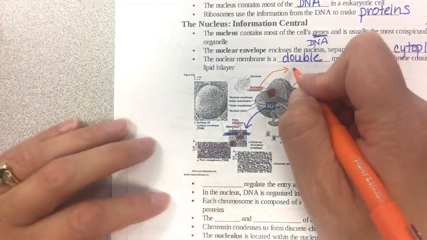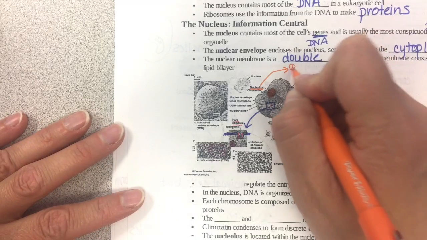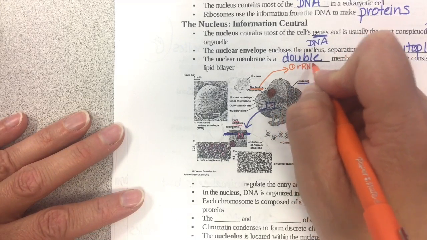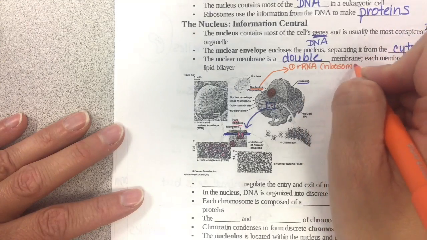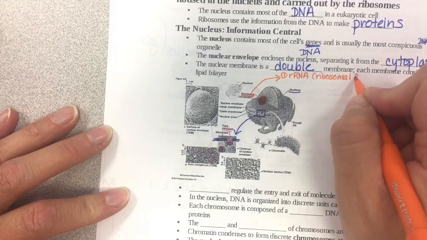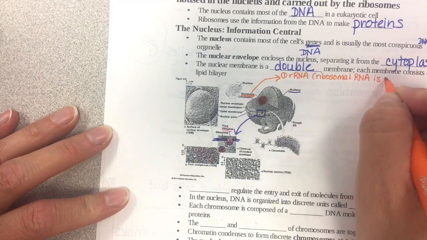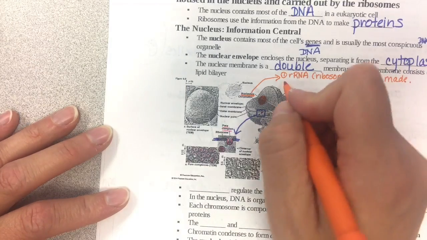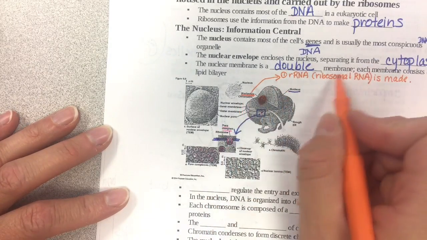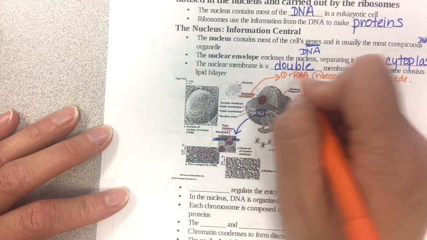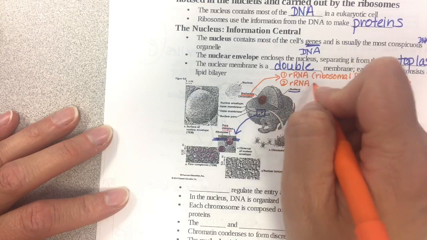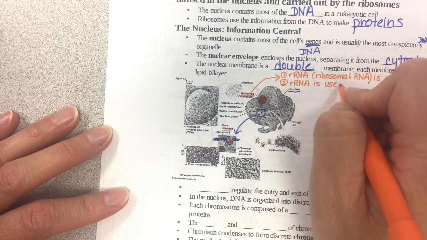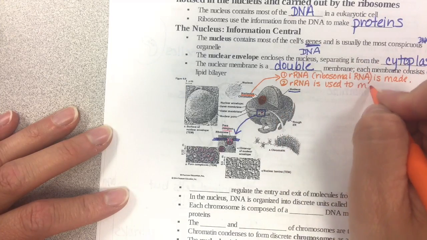So our RNA is ribosomal RNA. Our RNA, or ribosomal RNA, is made here. All right, so that's going to be used to make ribosomes, and then the rRNA is used to make ribosomes.